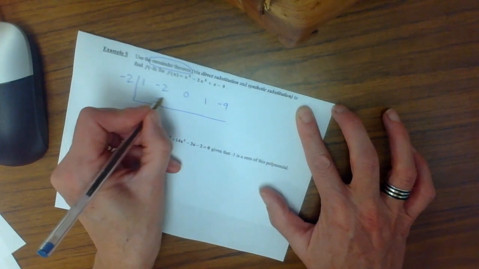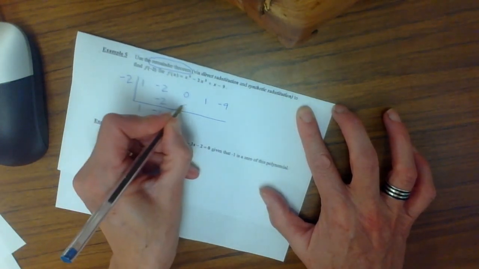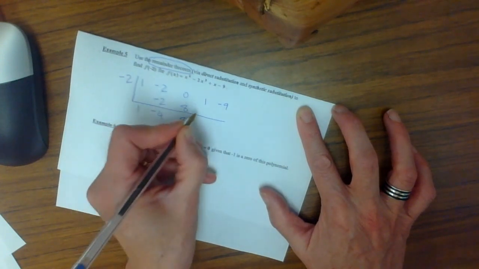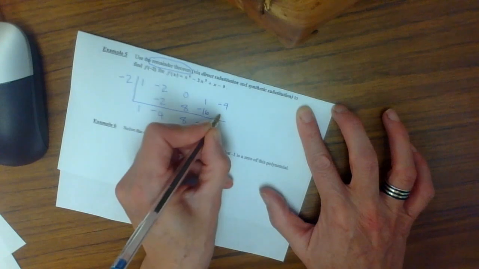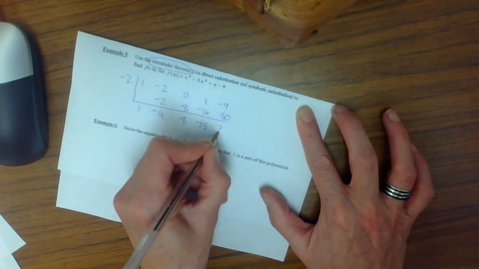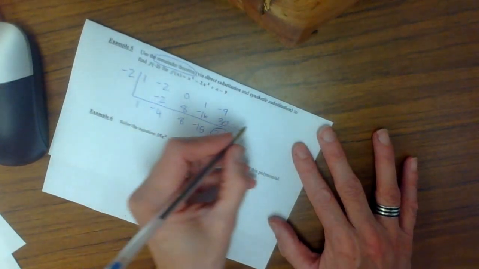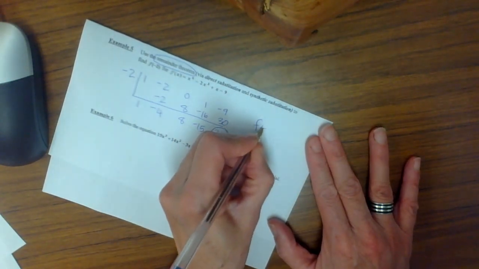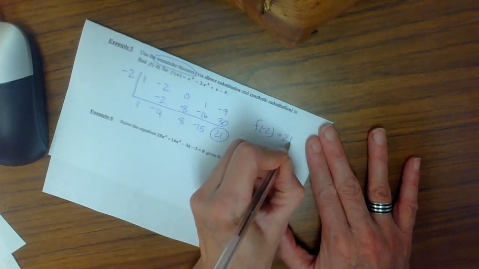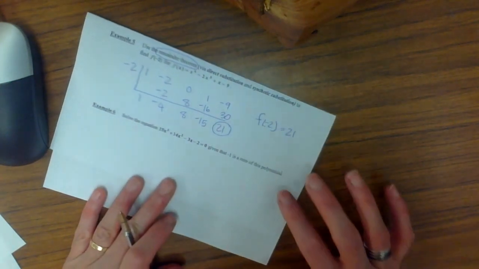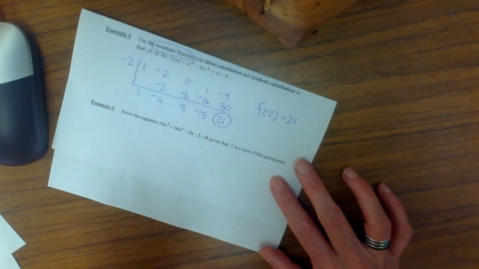So bring the 1 down, multiply and add, multiply and add, multiply and add, multiply and add. This remainder is f of negative 2. So f of negative 2 is 21 by the remainder theorem. If you want to check, just put negative 2 in for x, and you should get 21.